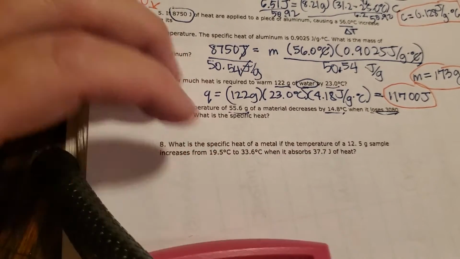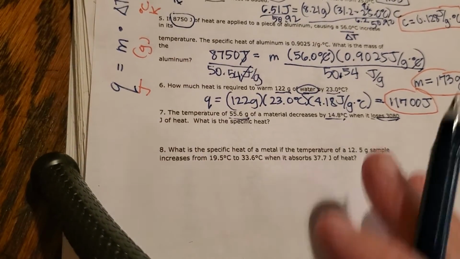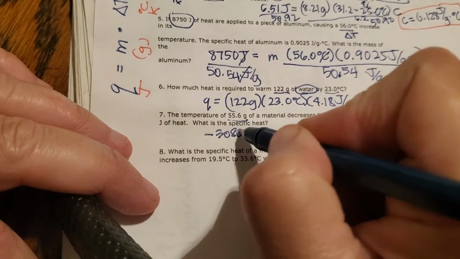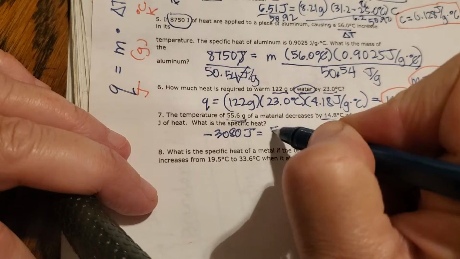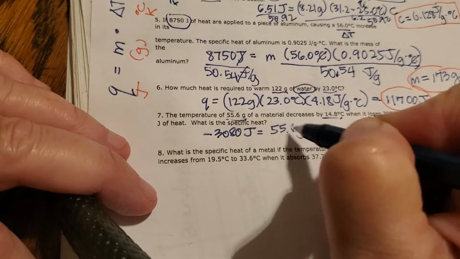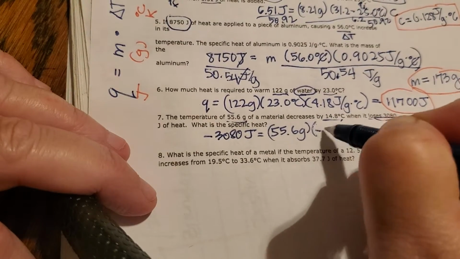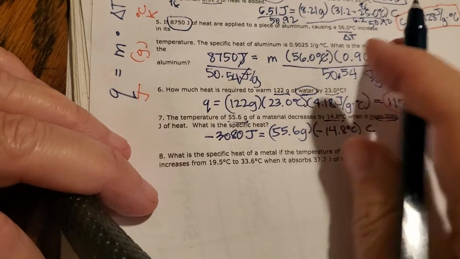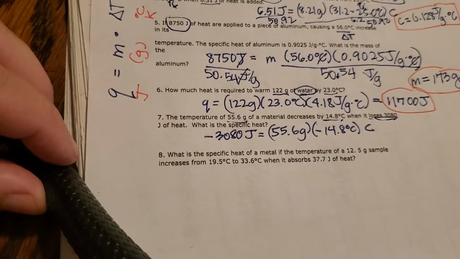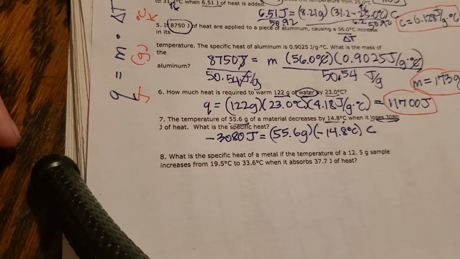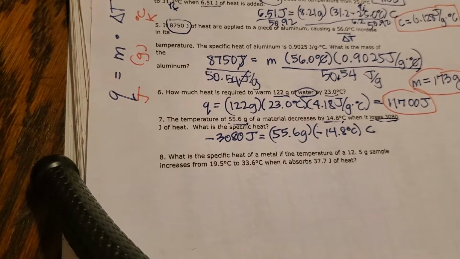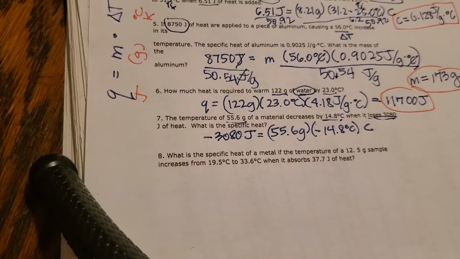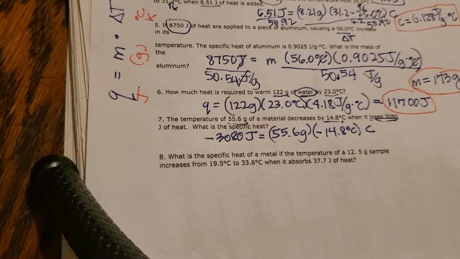So when I plug this in, if I'm doing this totally correct, it's losing this much energy. 55.6 grams is its mass. Decreases by 14.8 degrees Celsius, and I'm solving for specific heat. So mass and specific heat are never going to be negative. The only ones that can be negative are joules, and that tells us we're releasing energy, and delta T, that tells me that temperature is going down.